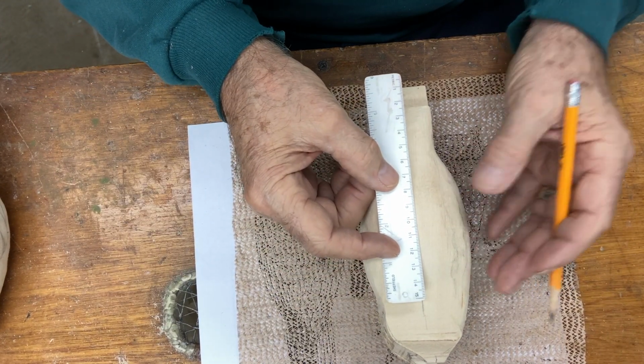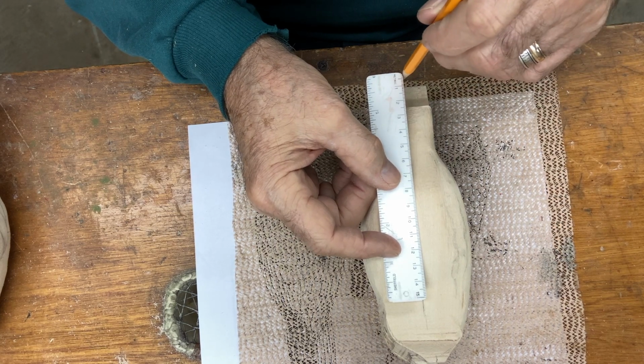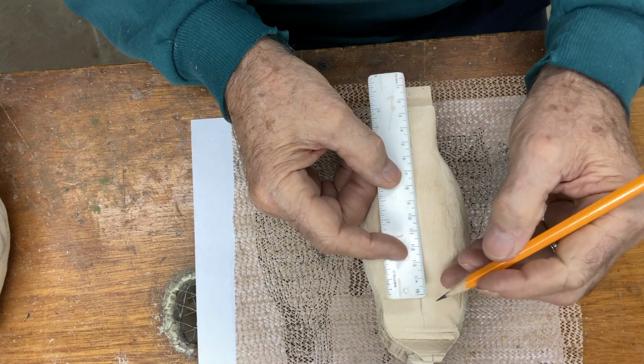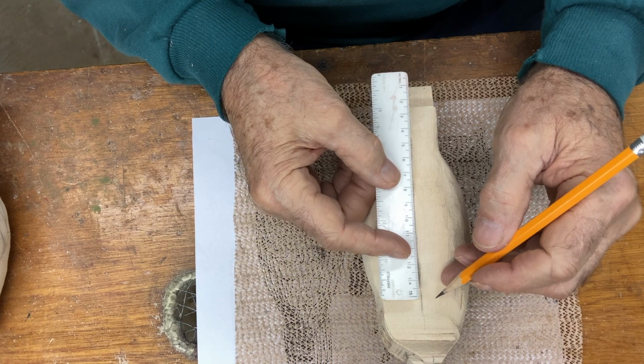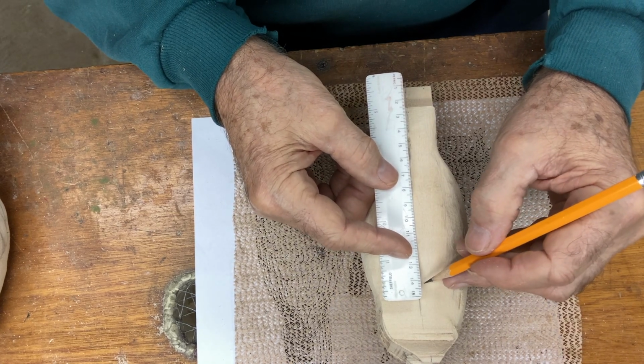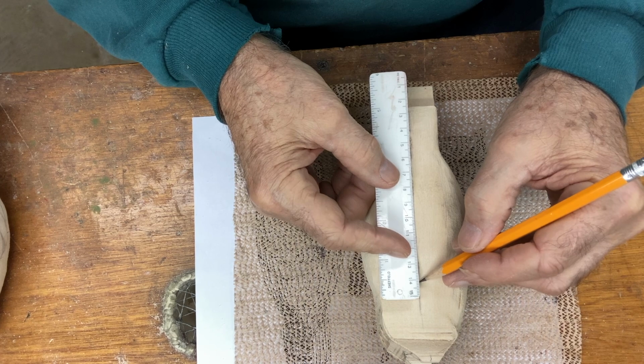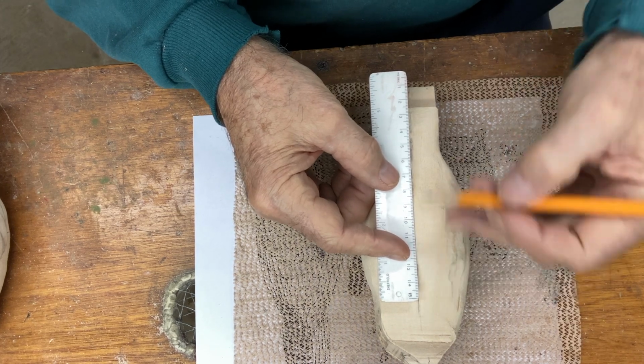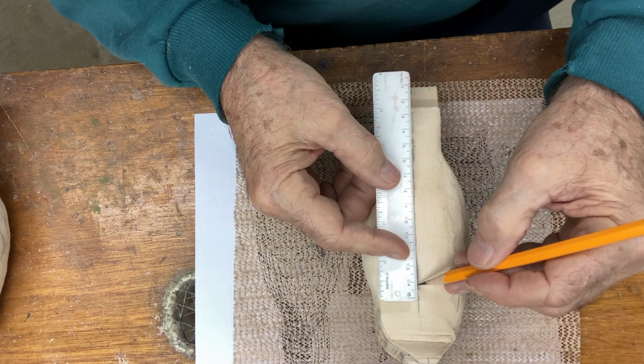Okay, I'm going to look down here, and I'm measuring up 140 millimeters, which is from 0 to 14.